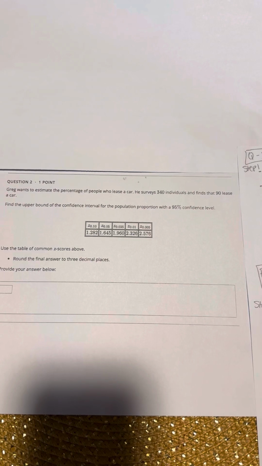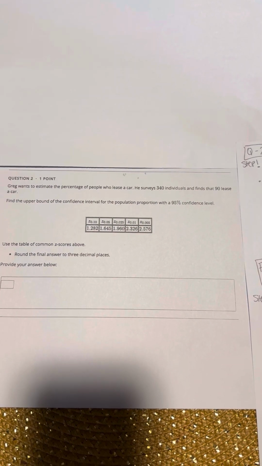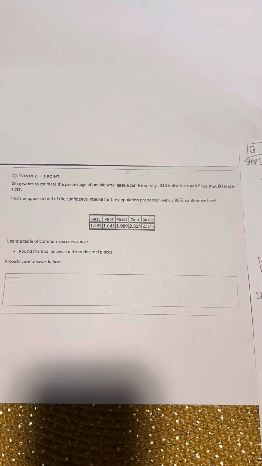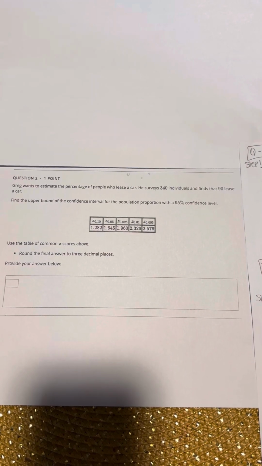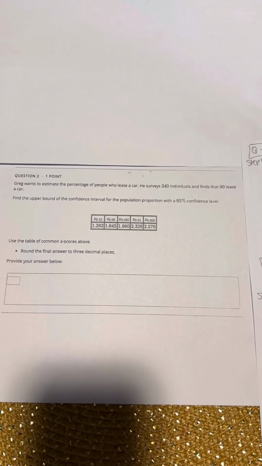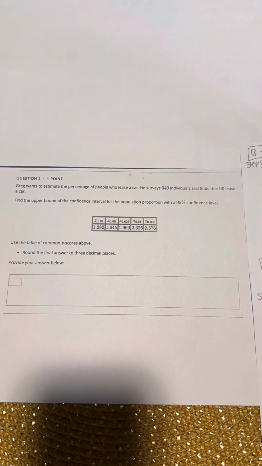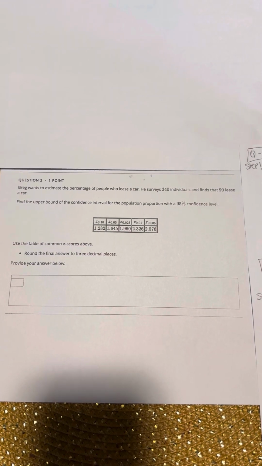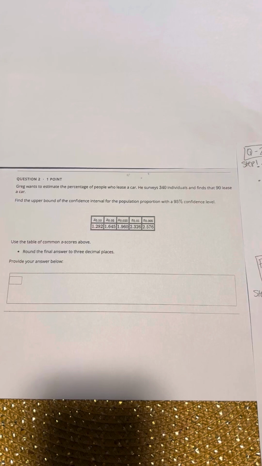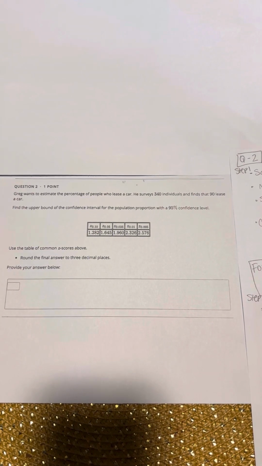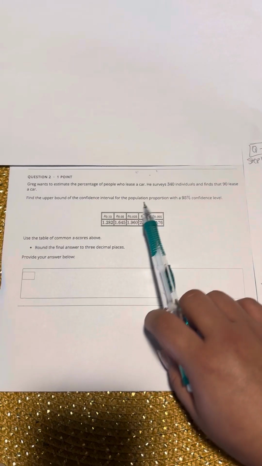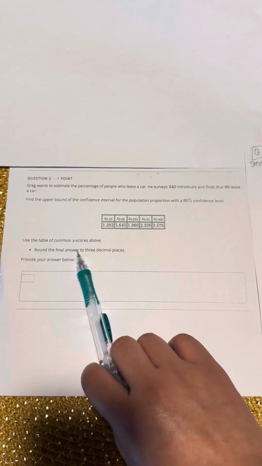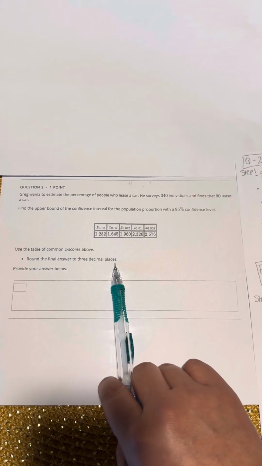And then question 2 is: Greg wants to estimate the percentage of people who lease a car. He surveys 340 individuals and finds that 90 lease cars. Find the upper bound of the confidence interval for the population proportion with a 95% confidence level. So this is the chart, and you have to round to the third decimal place.